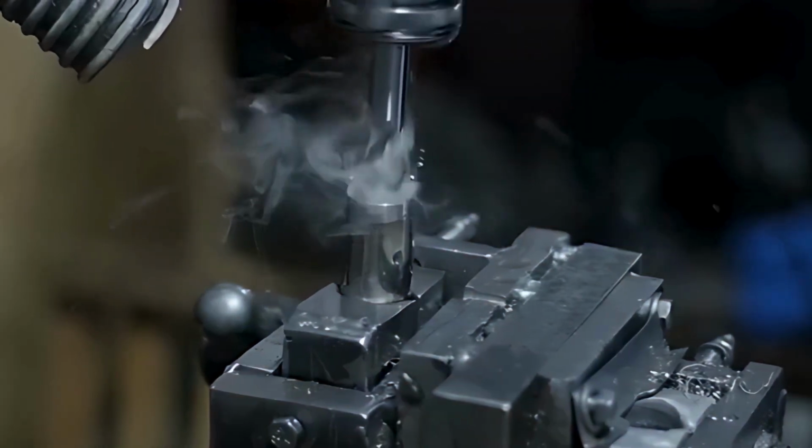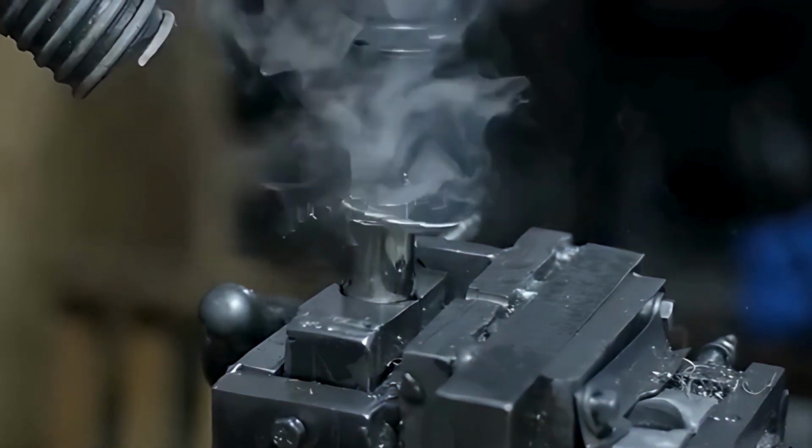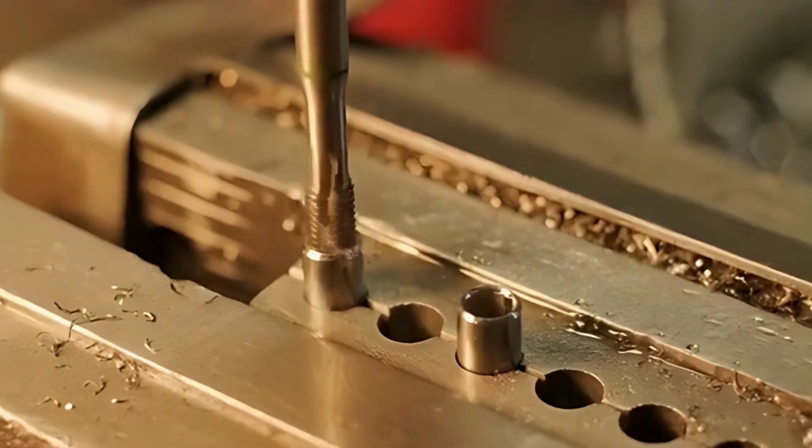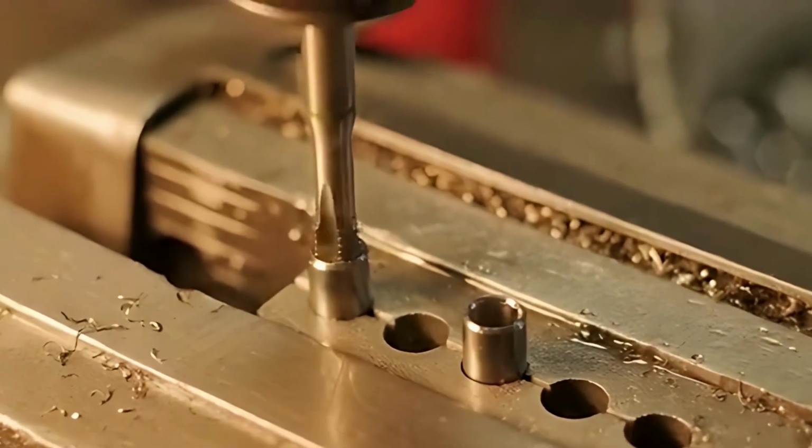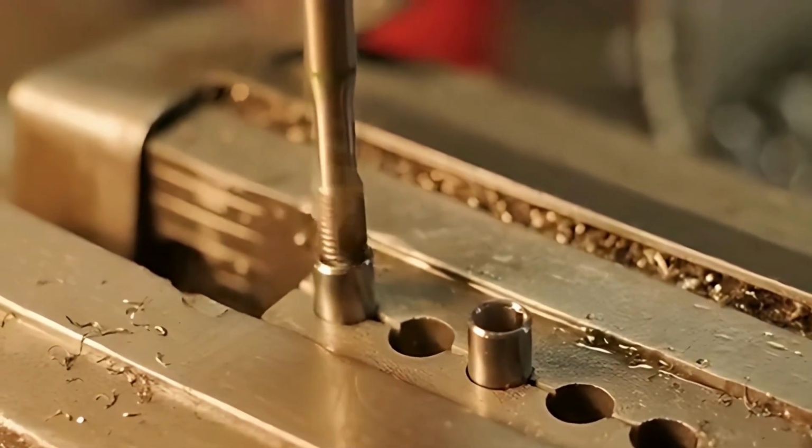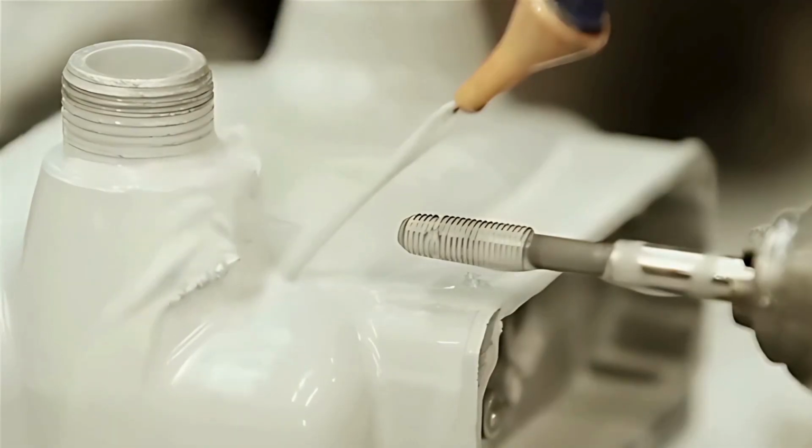Tapping. Tapping uses a fixed geometry tool to cut internal threads in a single continuous motion. The tap follows the hole center line, and the spindle rotation is matched to the thread pitch, ensuring accurate lead.